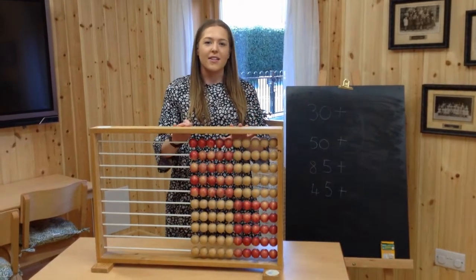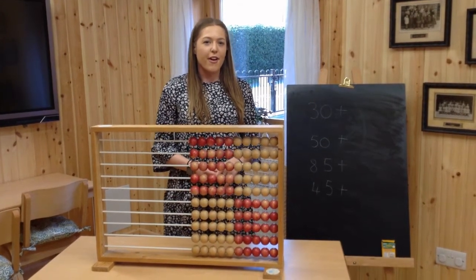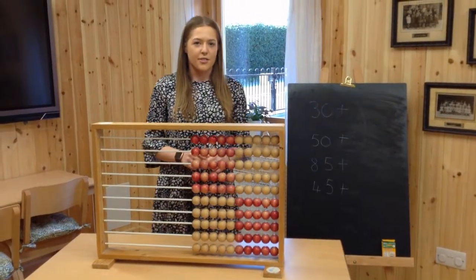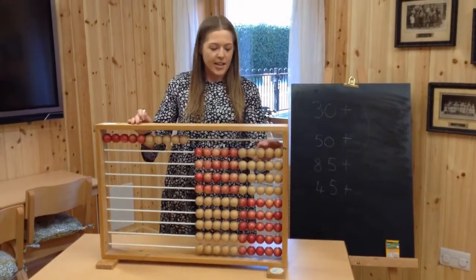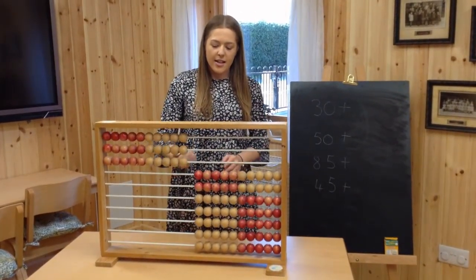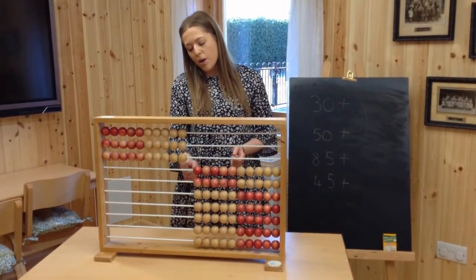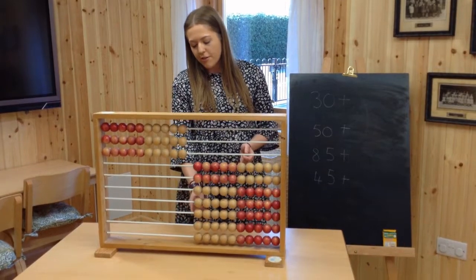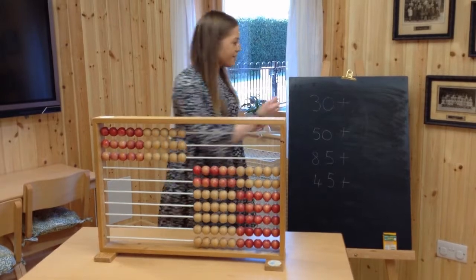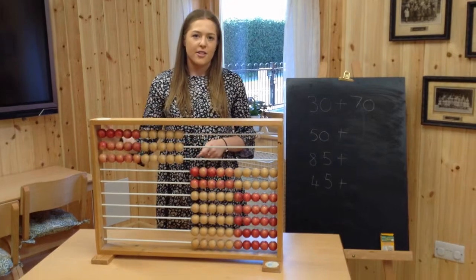First we're going to use the abacus and we're going to look at number bonds to 100 that are multiples of 10. So first we're going to look at 30 add something makes 100. So I'm going to make 30 on my abacus. So I've got 3 tens and I'm going to see how many tens I've got left to make 100. So I can see I've got 1, 2, 3, 4, 5, 6, 7. 7 tens makes 70. So 30 add 70 makes 100.